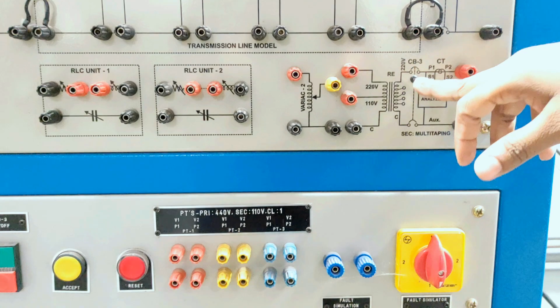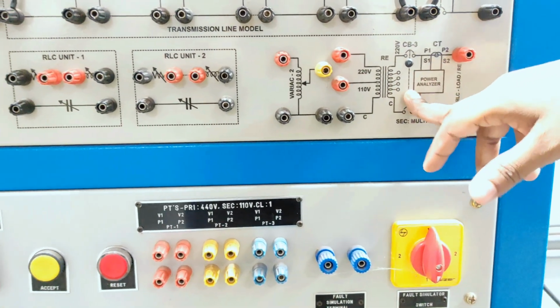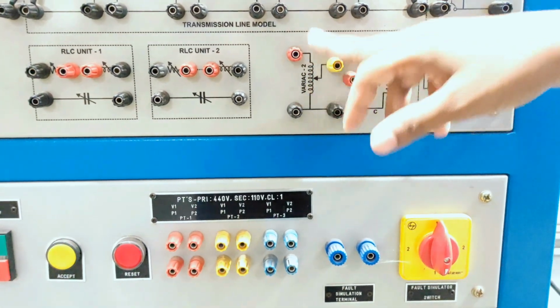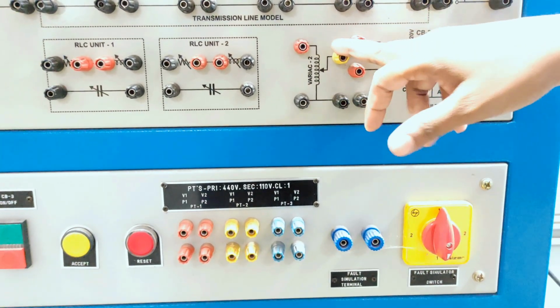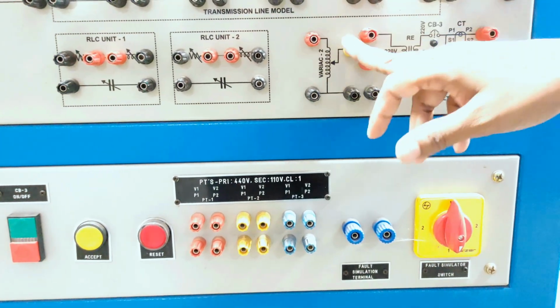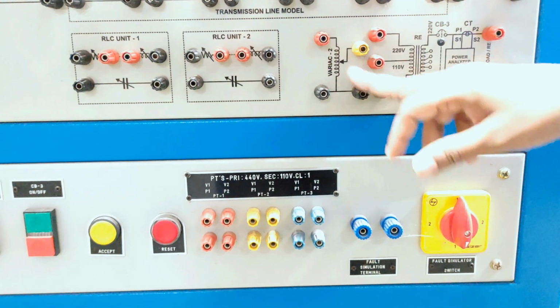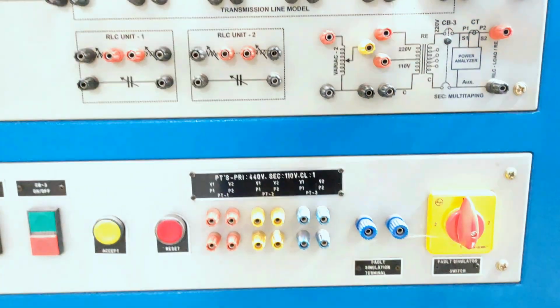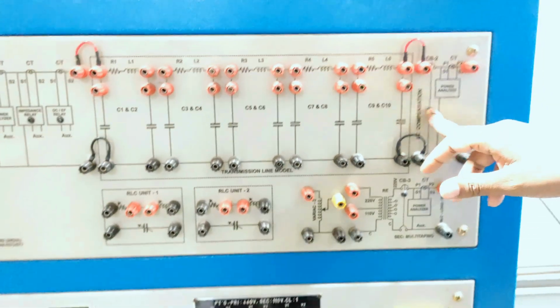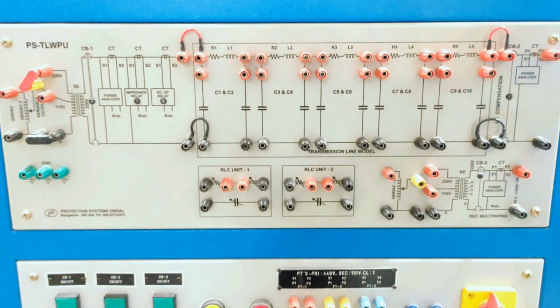So here, instead of a tap changing or step change of the compensating power, we can have a variable change. Uniformly we can adjust the position of the variac, the auto transformer, and adjust the requirement of compensating power to compensate the receiving end voltage to make it equal to the sending end voltage.